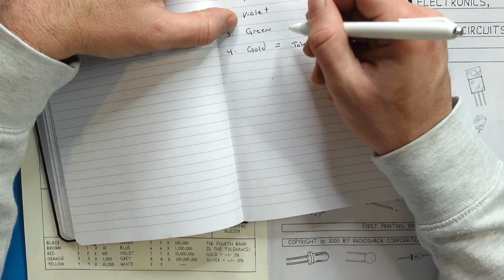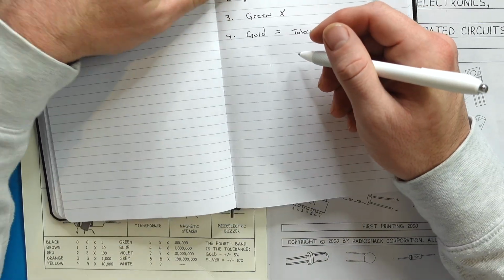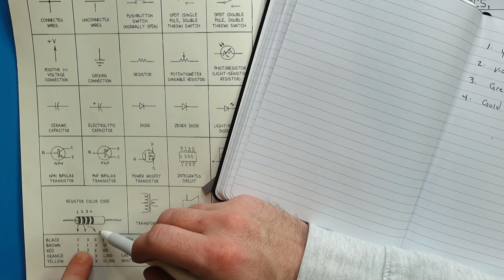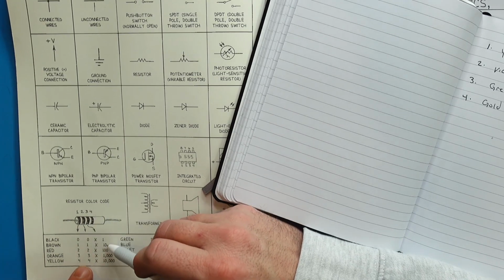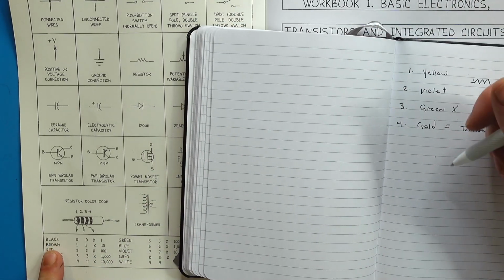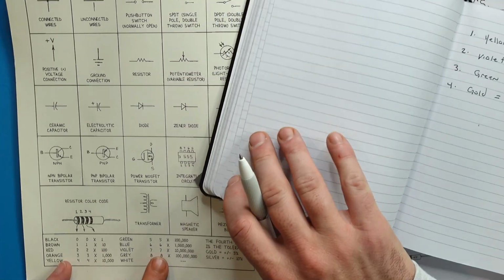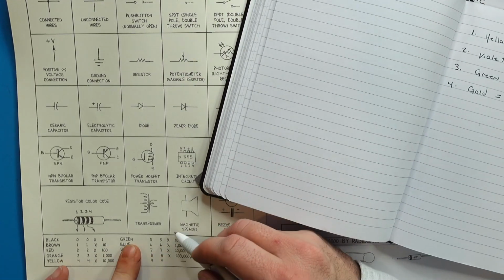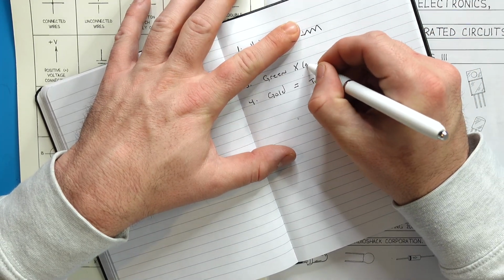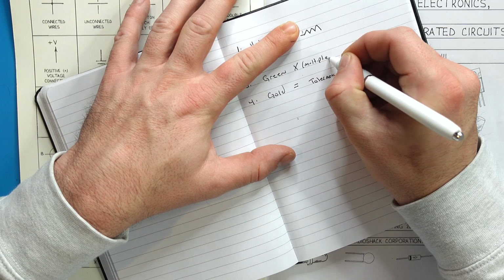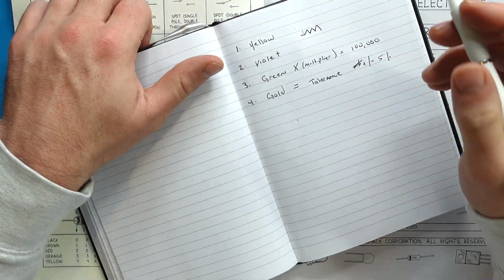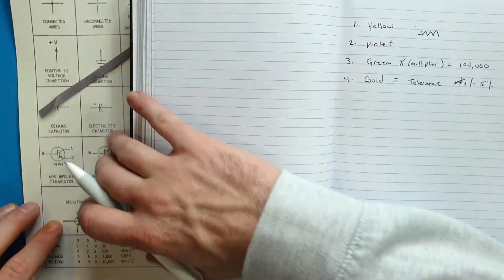Then we go up one, to green. The second to last band is always what they call the multiplier. If we look on this chart, here it is, it says 3, and we can see it's pointing to a multiplication. If that third color, the second from the right, was brown, we would multiply our value by 10. But in our case it's green, so we find green, and it's times 100,000. We'll write here multiplier. The value is now multiplied by 100,000.